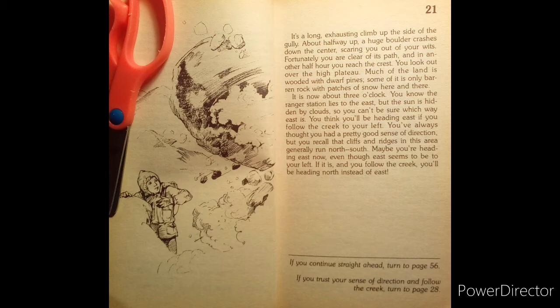You think you'll be heading east if you follow the creek to your left. You've always thought you had a pretty good sense of direction, but you recall that the cliffs and the ridges in this area generally run north-south. Maybe you're heading east now, even though east seems to be your left. Even if it is, if you follow the creek, you'll be heading north instead of east. If you continue straight ahead, turn to page 56. If you trust your sense of direction and follow the creek, turn to page 28.